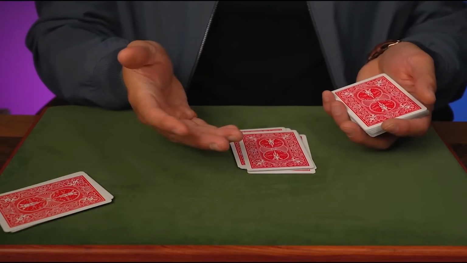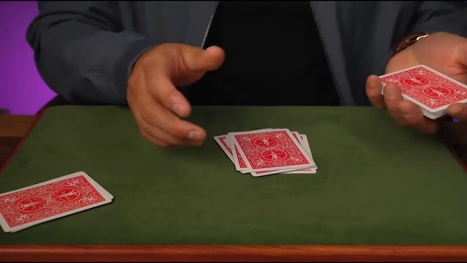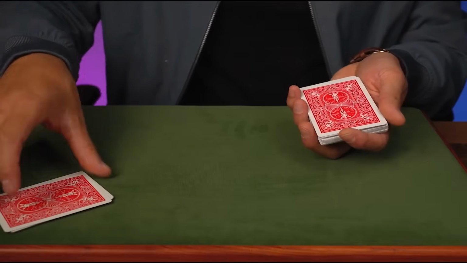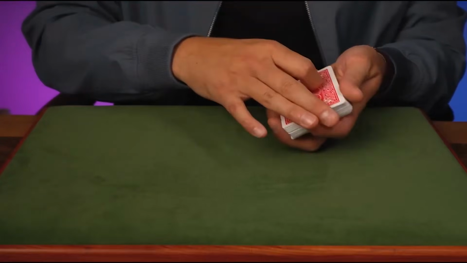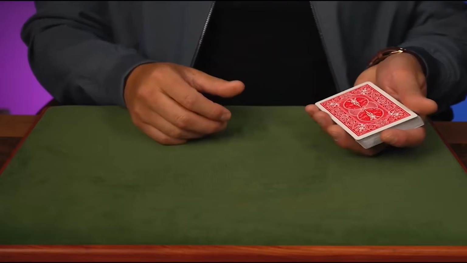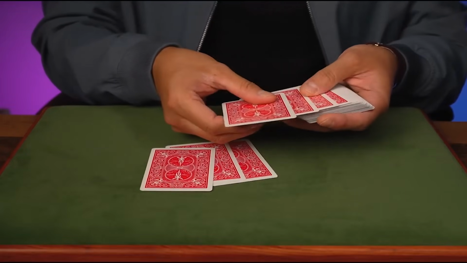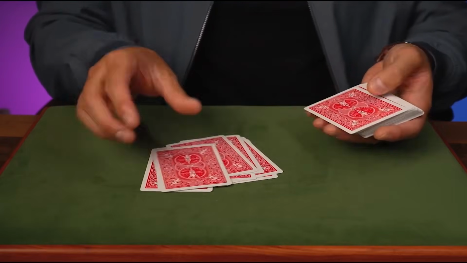And they can put a few more onto the pile if they want to, just like so. And then you place those back. You get the cards from their pocket, place them on top, and you can instantly tell them what card they are thinking of just by doing this. So no, it's none of those, none of those, no.